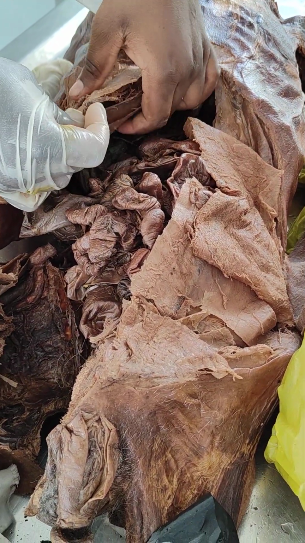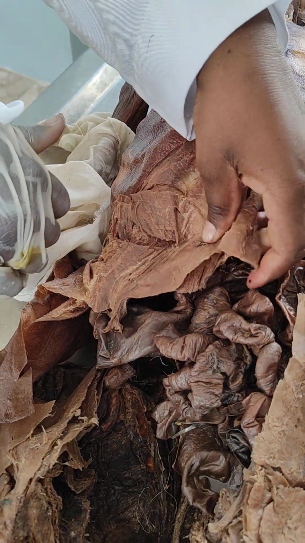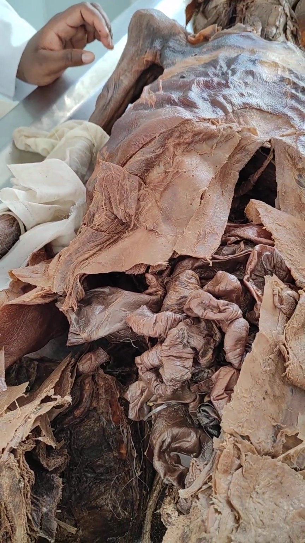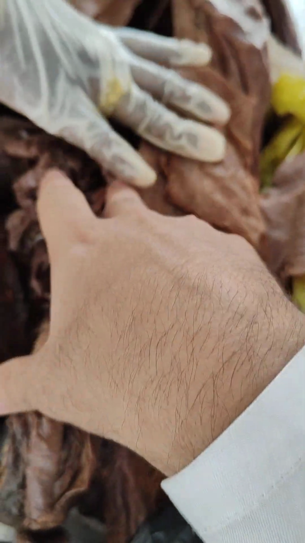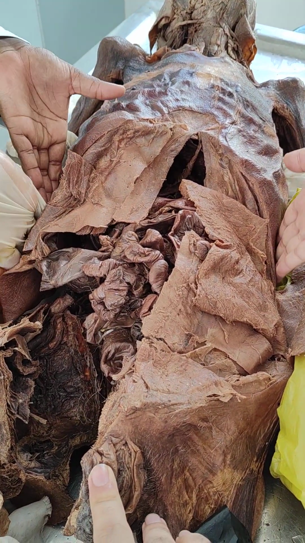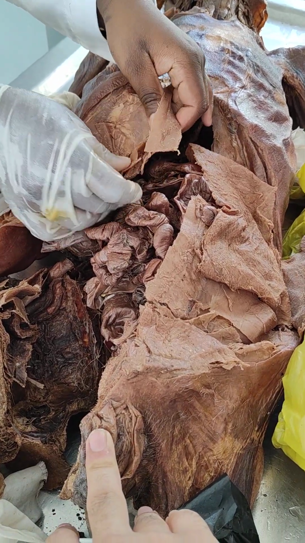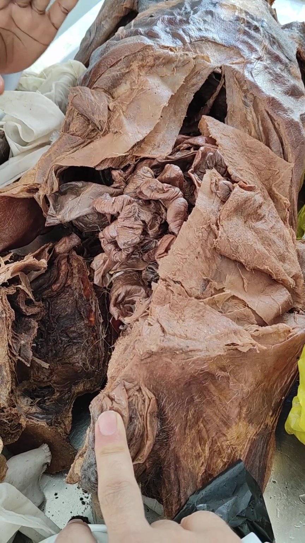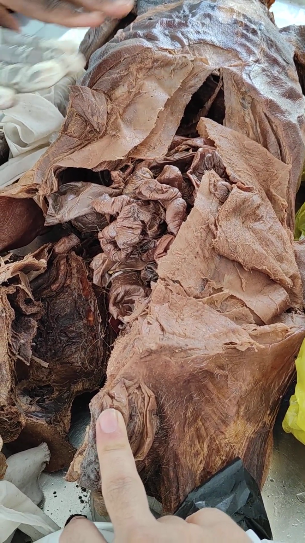Laterally you can only find the external, internal, and transverse abdominis fascia. You mean this is the aponeurosis? This is anterior, right? You cannot find it here, but you should find it at the lateral side. And here it is. Exactly what makes the rectus sheet. The aponeurosis of these three muscles make the rectus sheet.